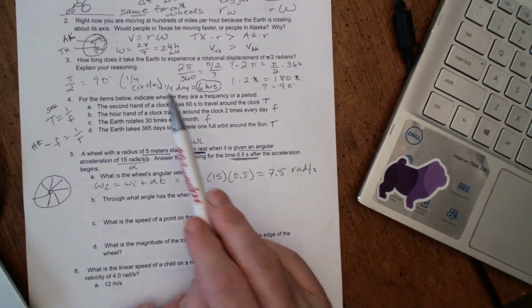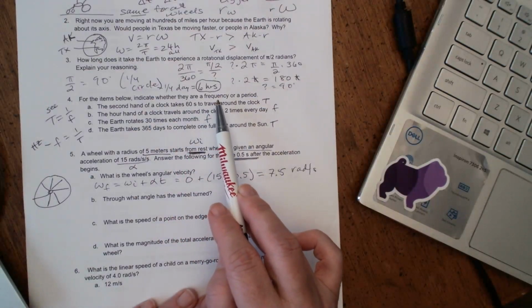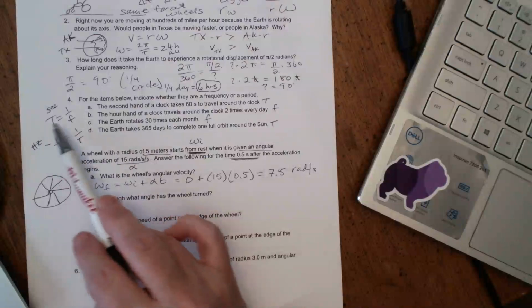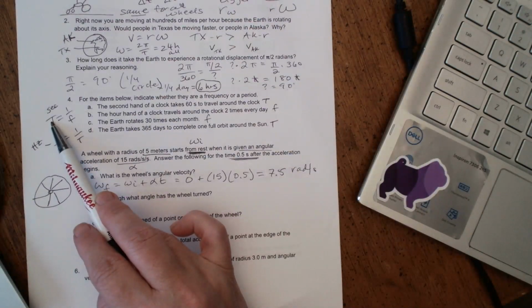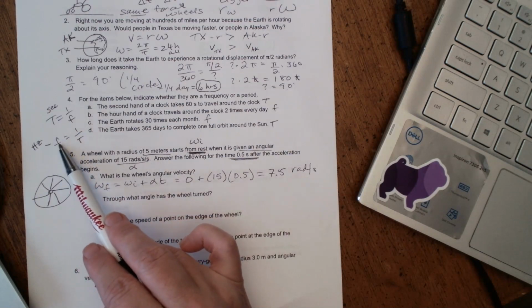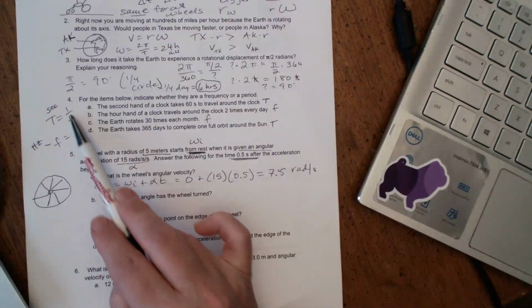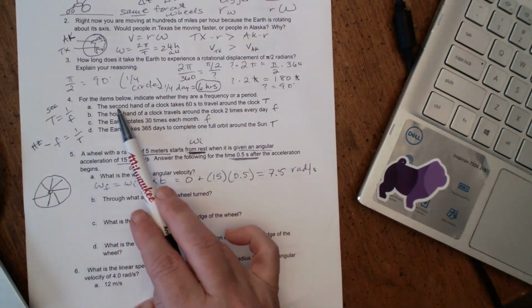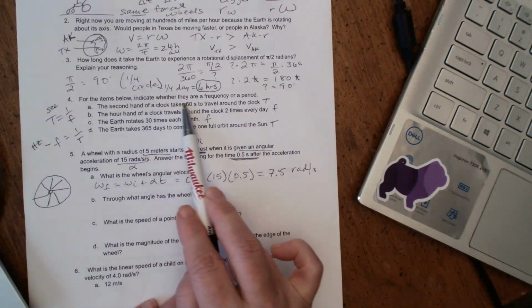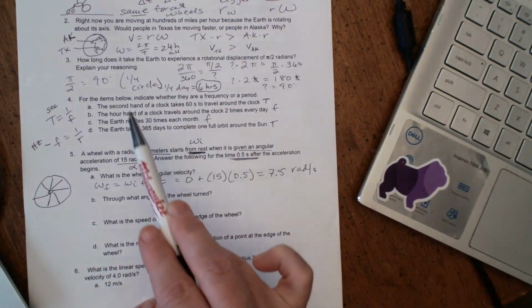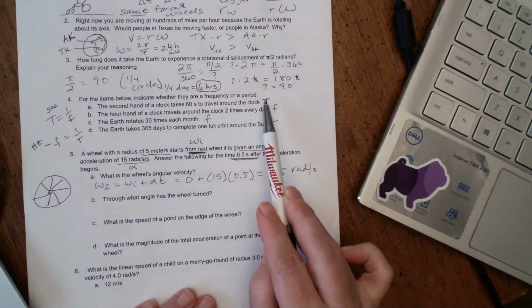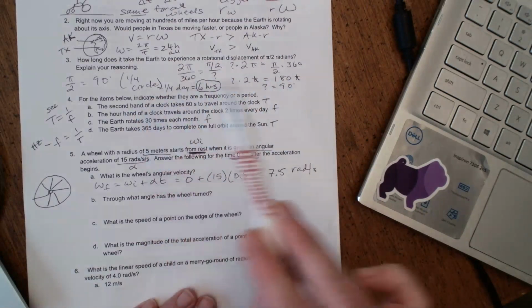Okay, for these items, indicate whether they're a frequency or a period. So this is just going back to period, which is time to complete a cycle, and then frequency, which is number of cycles per time. Those are an inverse of each other. So the second hand of a clock takes 60 seconds to travel around the clock. So it takes 60 seconds to travel once. That's a period. That's a time to complete one cycle.